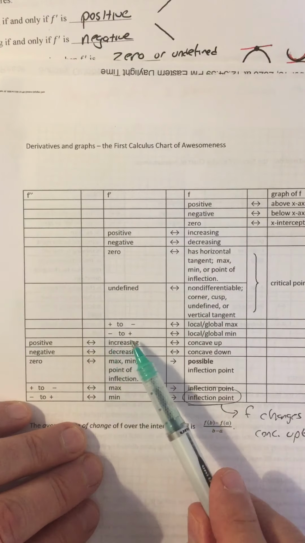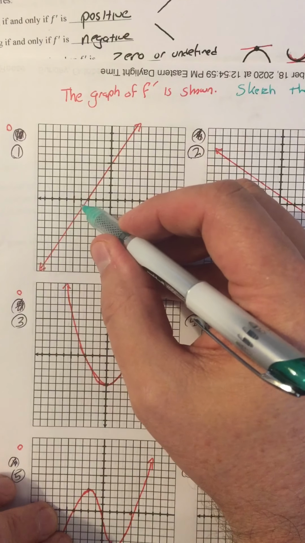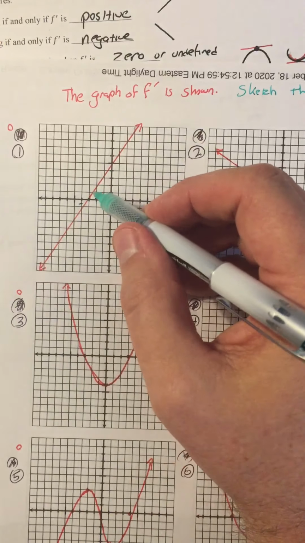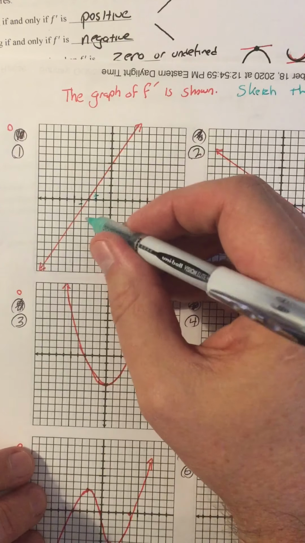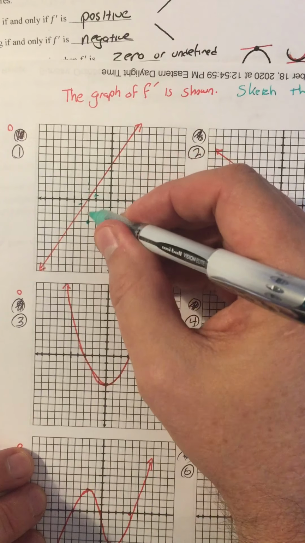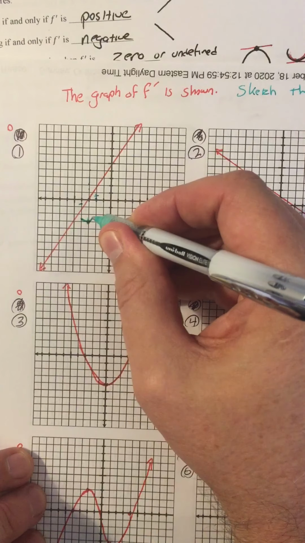What I see right here at x equals -3, f prime is changing from negative to positive. That means f has a min there. I don't know what the y-coordinate is, but at x equals -3, the function has to have a min.